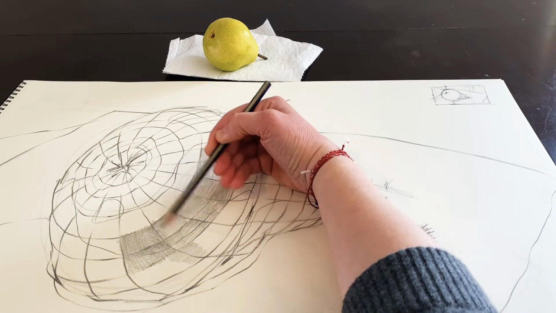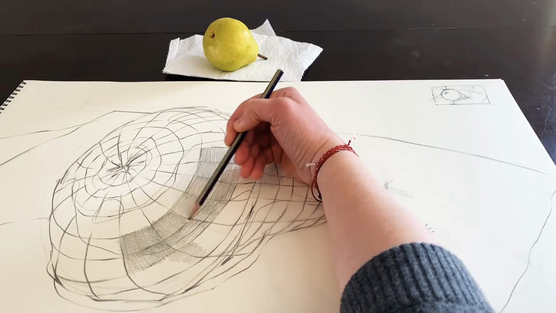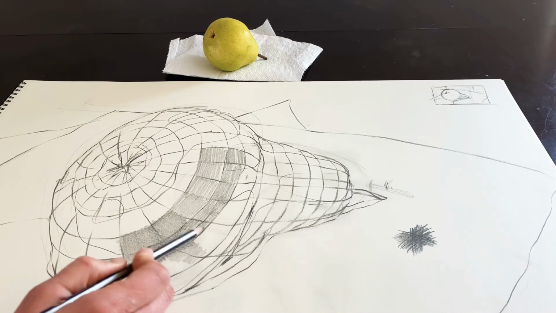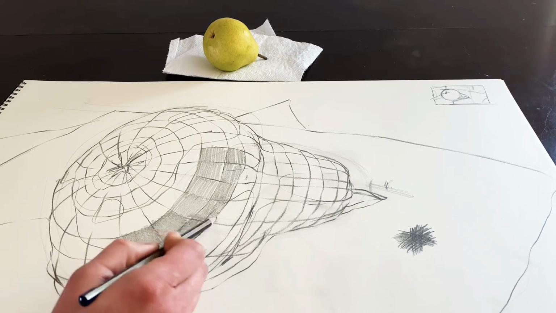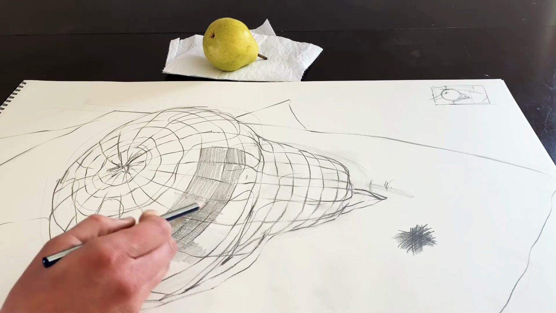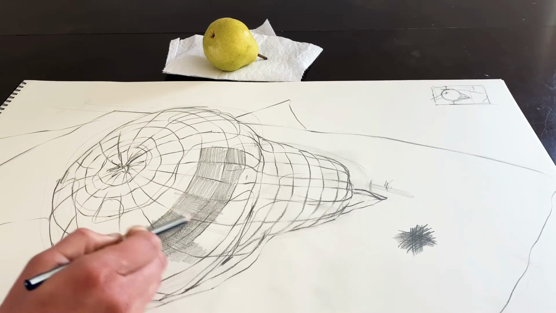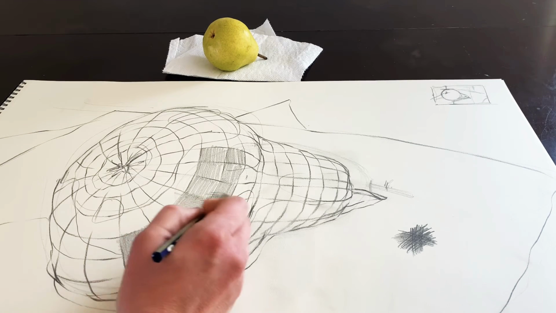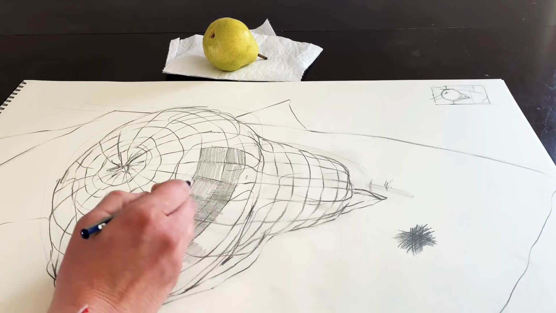And you'll start to see that that cross contour line is basically going to start to disappear because I'm blending it with the graphite. And it itself is graphite, and it's going to slowly kind of go away. So don't worry about those lines being there. They're a guide for you.